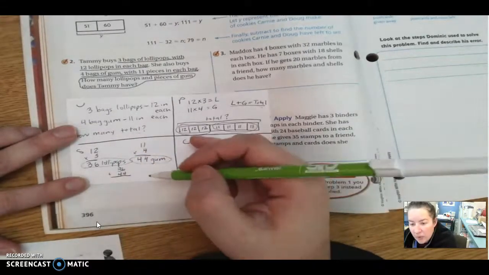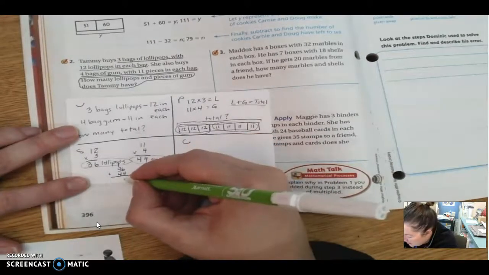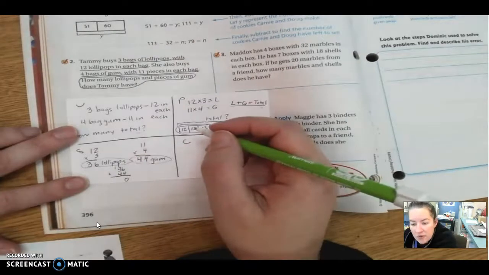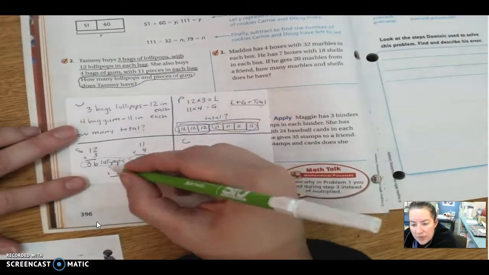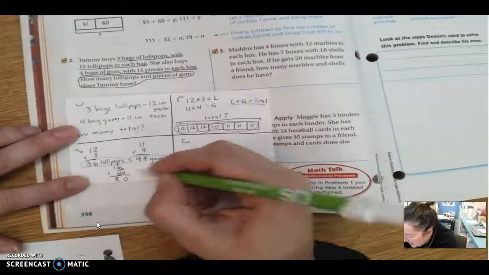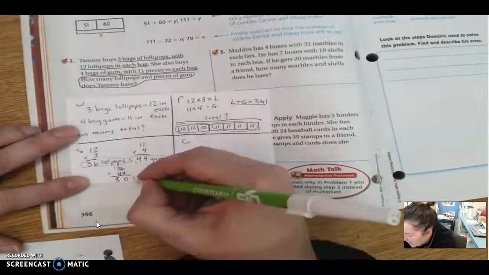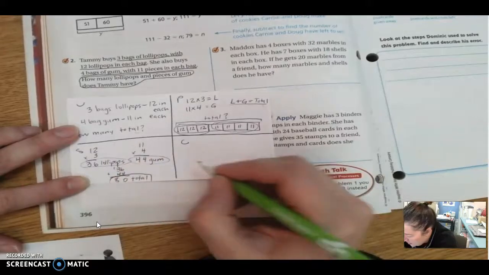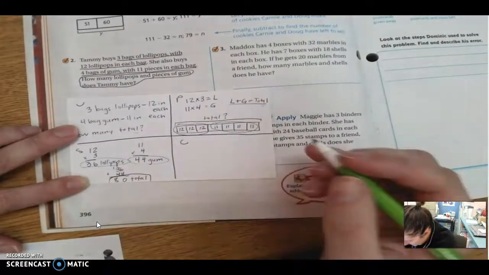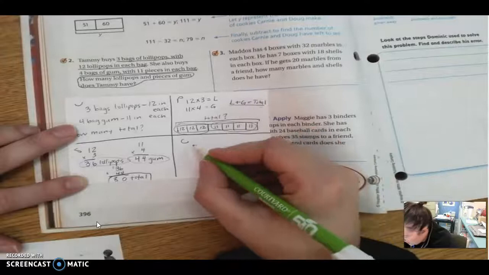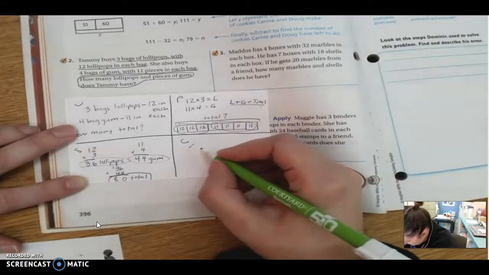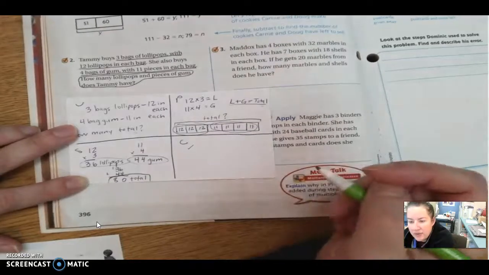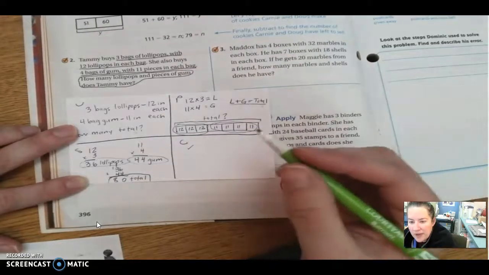6 plus 4 is 10. 4 plus 3 is 7 plus 1 more, which is 8. We should have 80 total. Let's check it. Does the answer follow the plan? Yes. Is the answer reasonable? 80 pieces of candy or 80 pieces of gum and lollipops?